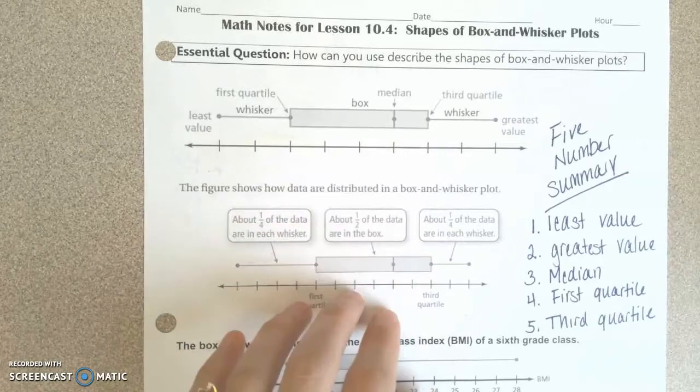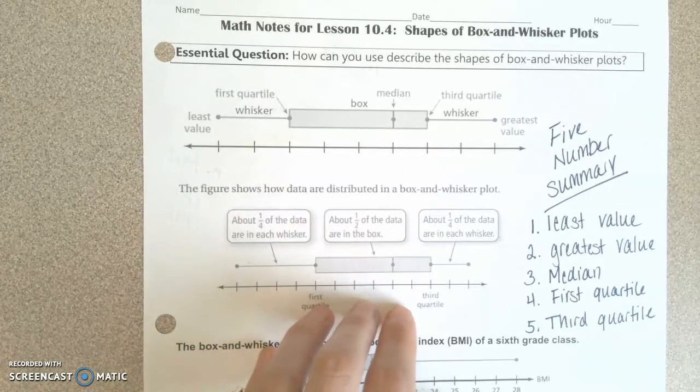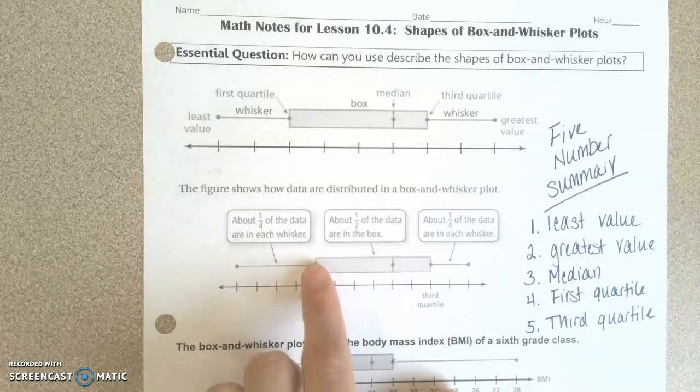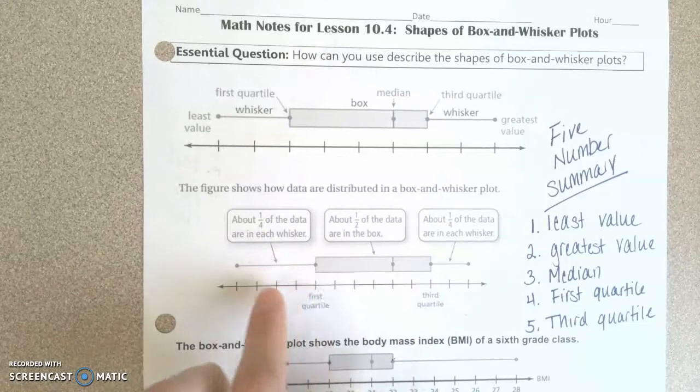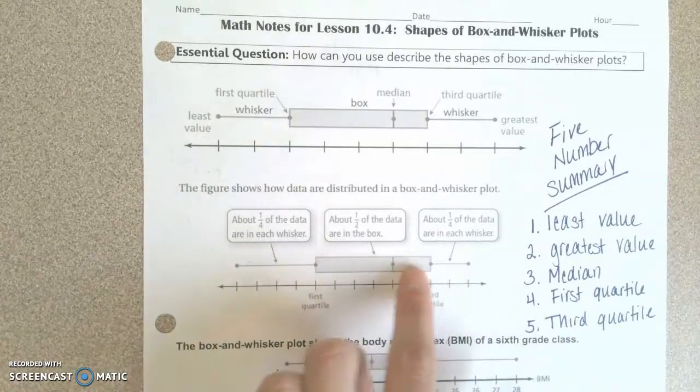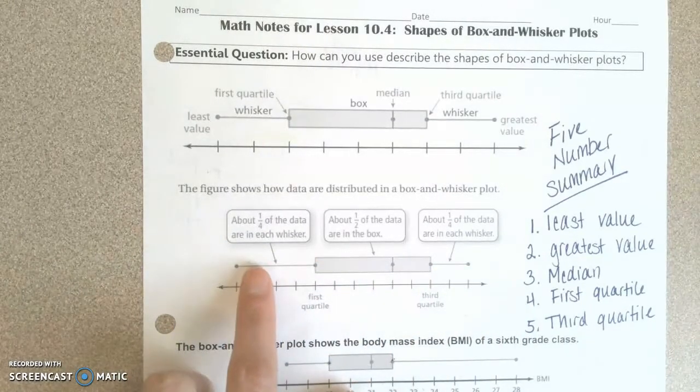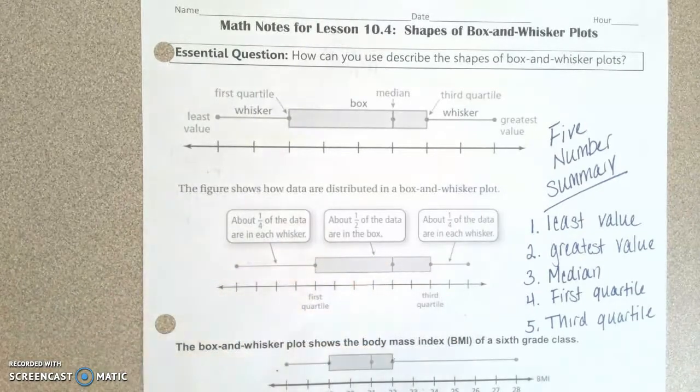And then the other thing we have is a box plot here that shows us how the data is distributed in a box and whisker plot. So right here in the middle, that box contains about half of your data. And then you have your whiskers on either side of that, and each whisker has about 1/4 of your data. So 1/4 plus 1/2 plus 1/4, that's going to give you 1 whole, so all of your data there.